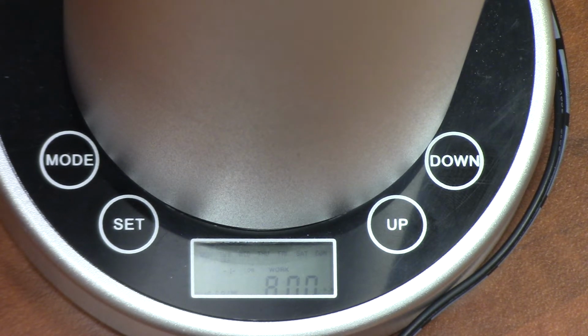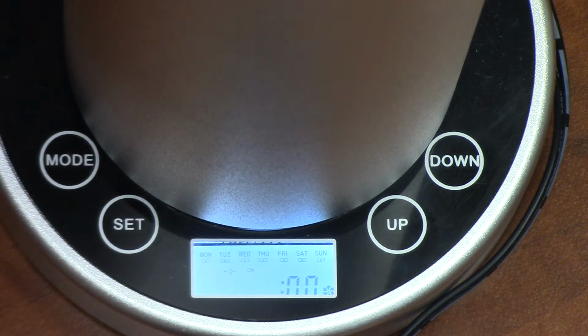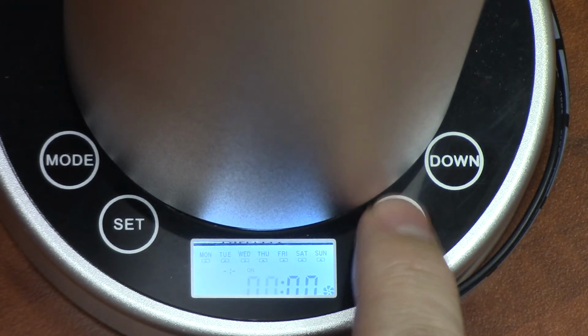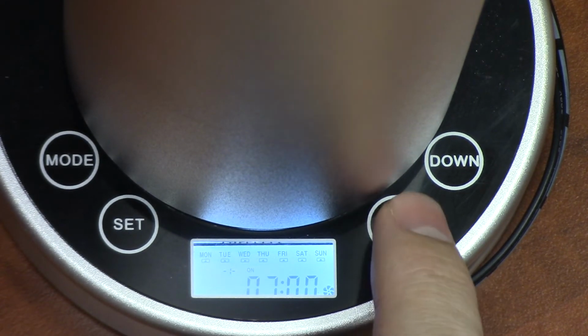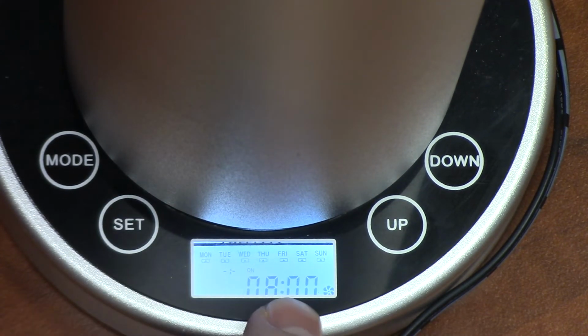So to begin programming an event period, we press mode, and we go to our event on period. We're going to do 8 a.m. so we see the hours blinking. We use the up and down arrows to change the hours. Change the hour to 8. Press set. The minutes are already blinking double zeros.